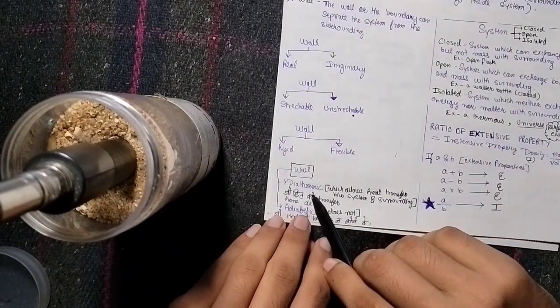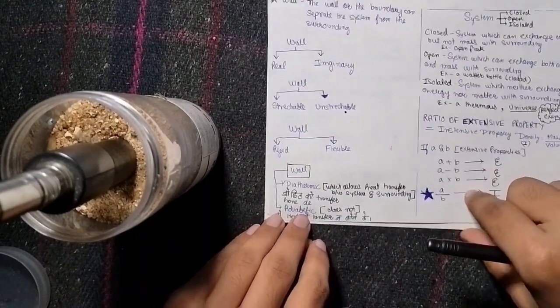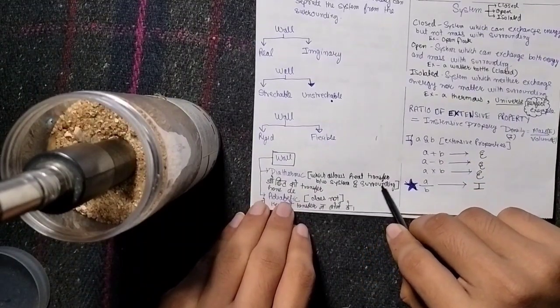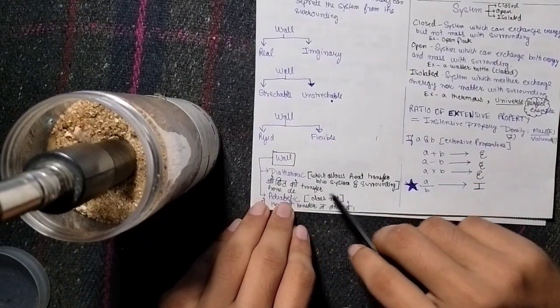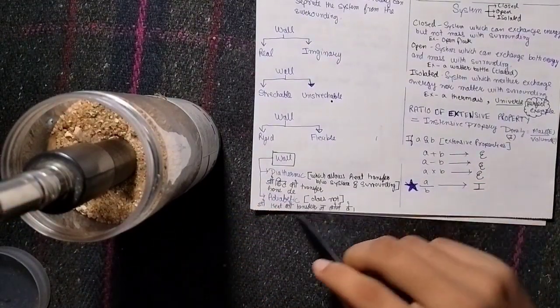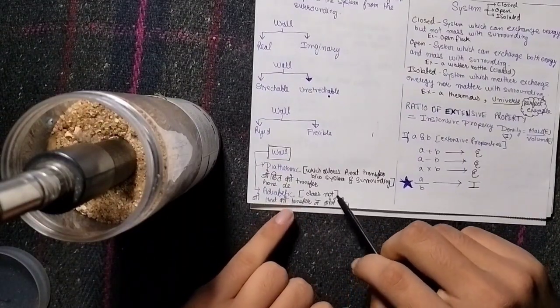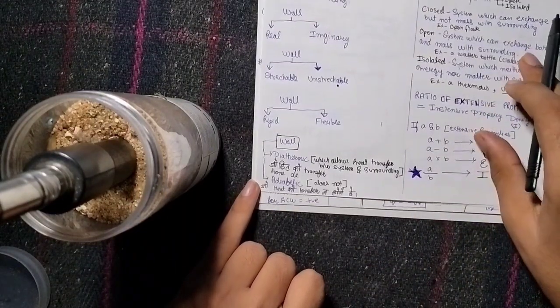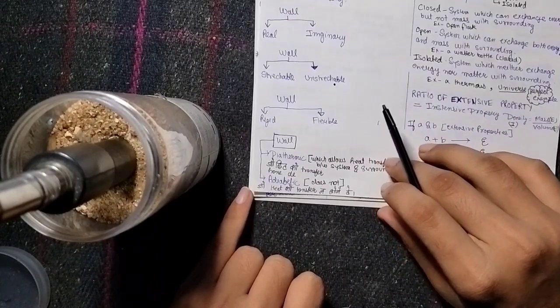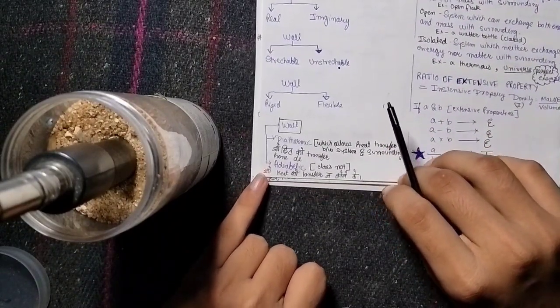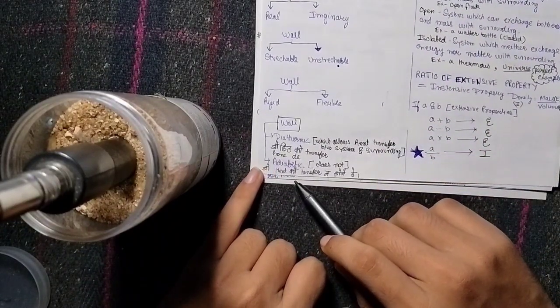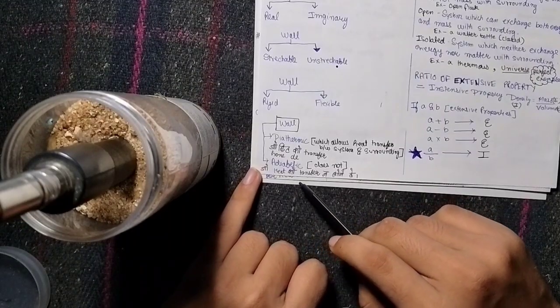Diathermic wall allows heat transfer. Adiabatic wall does not allow heat transfer between the system and the surrounding.